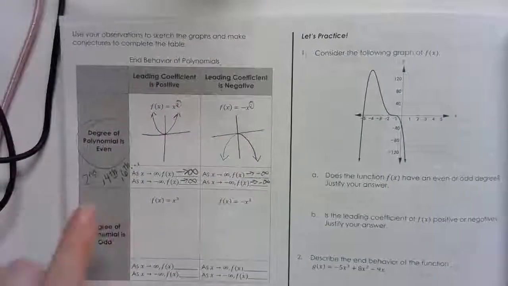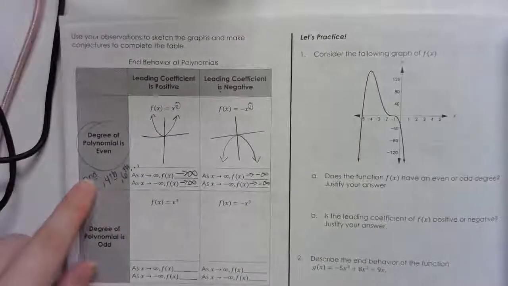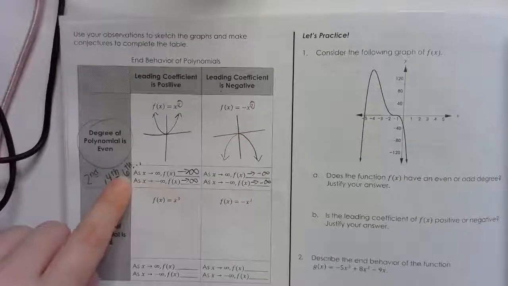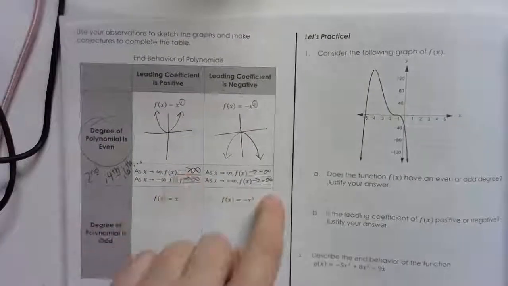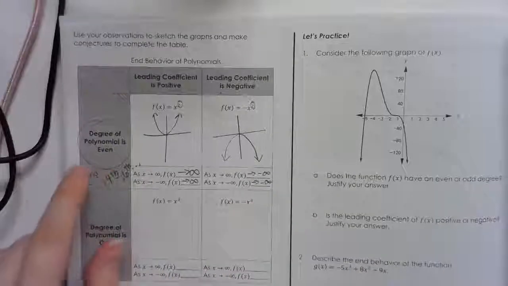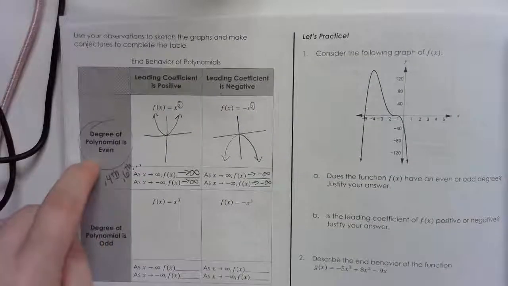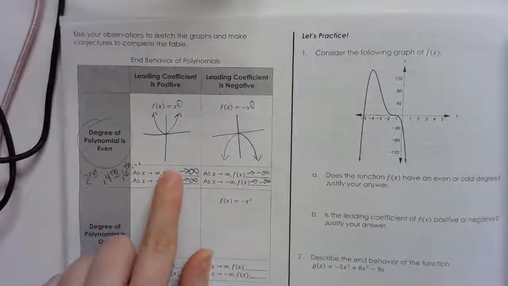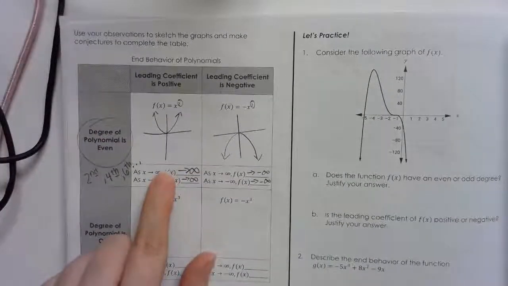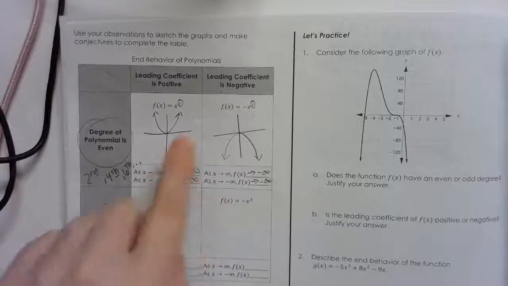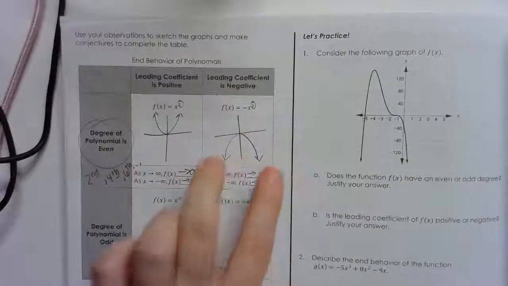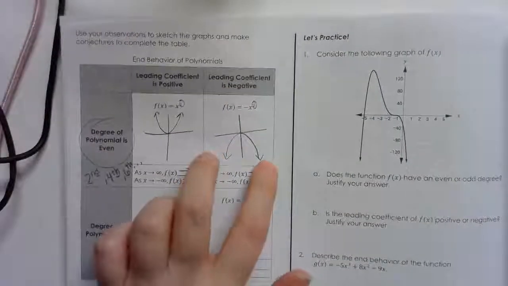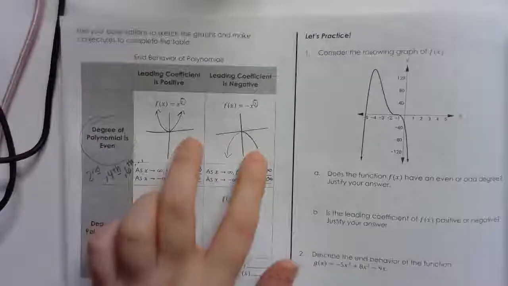Okay, so if the degree of the polynomial is second power, fourth power, sixth power, these properties are going to be true. If it has an even degree and the leading coefficient is positive, it's going to be approaching infinity on both sides. If the leading coefficient is negative, it's going to be approaching negative infinity on both sides.